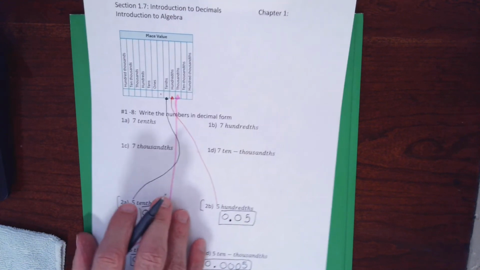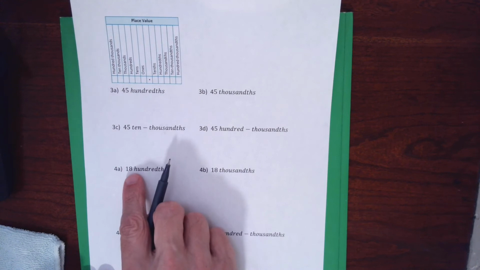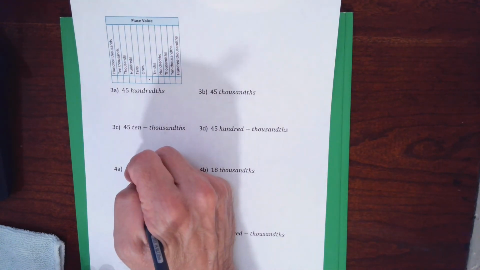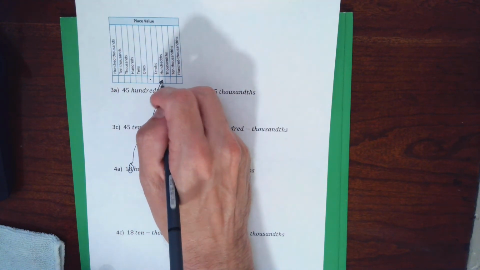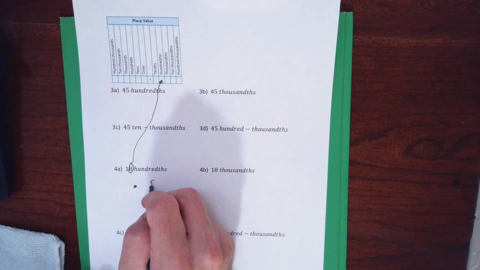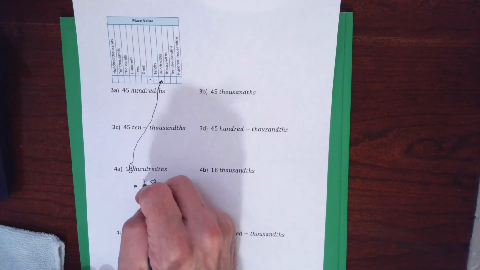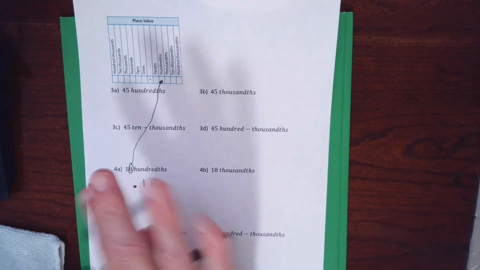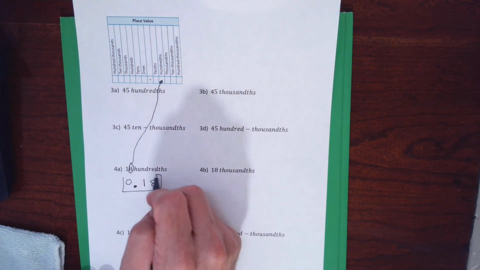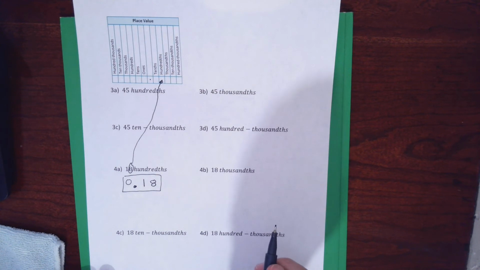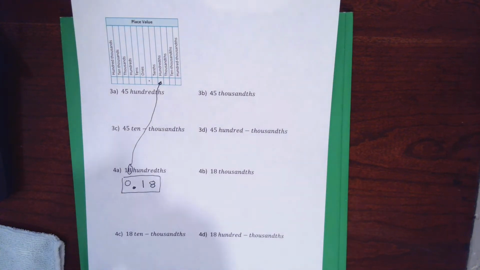Next page, more of the same, just 2-digit numbers as opposed to 1-digit numbers. 4a wants me to write 18 hundredths. That means the 8 part of the 18 needs to go in the hundredths position. So I'm going to write my decimal. I'm going to put the 8 in the hundredths position. Now instead of filling in zeros to the left of it, I have the 1 from the number to fill in. And I've used all the decimals. That's the decimal part. Since there isn't a whole number part, maybe I'll sneak that whole number 0 and put it into the left.